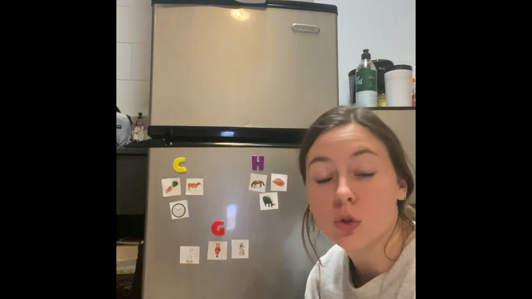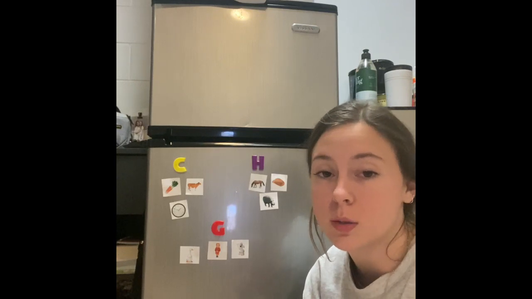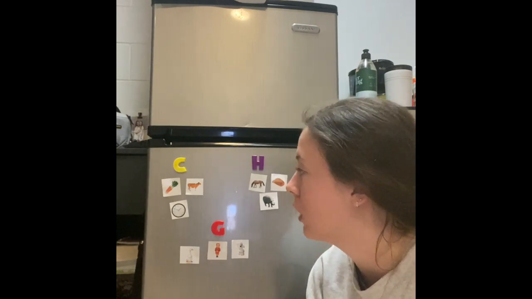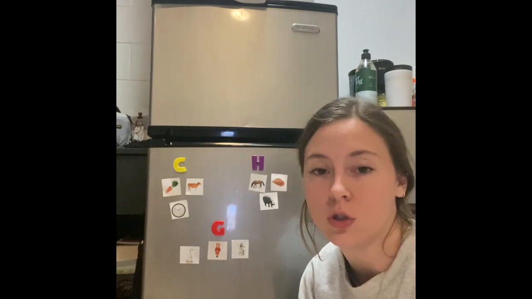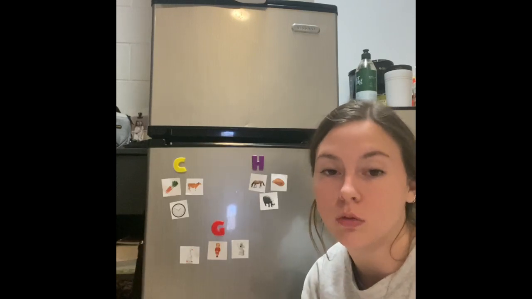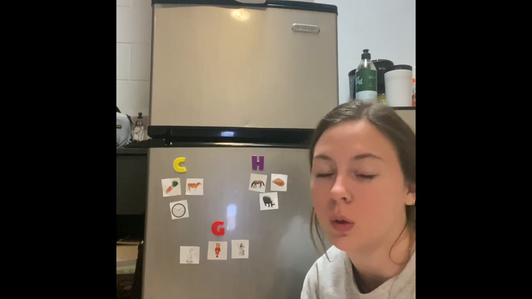You can also do this with vocabulary words and spelling words or high frequency words, so that they're not only practicing letter sound relationships, but those sight words, high frequency words, vocabulary words, spelling words, etc.